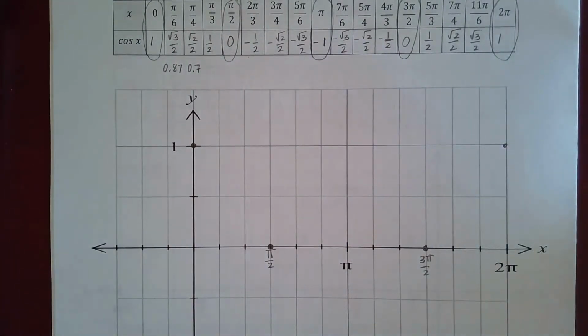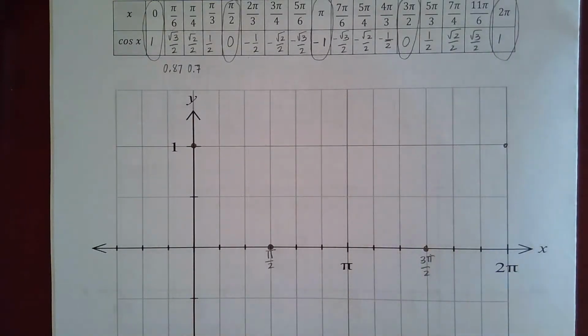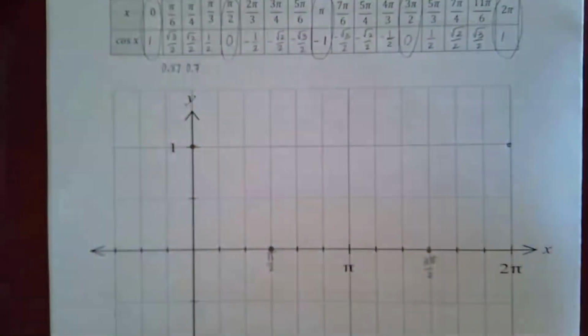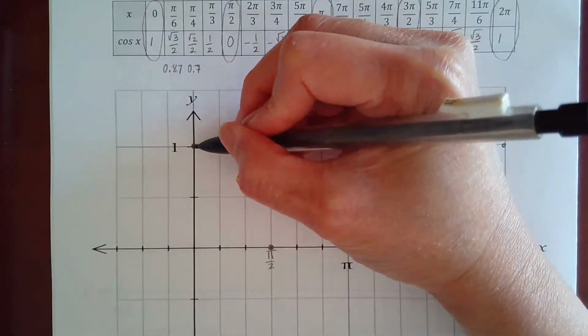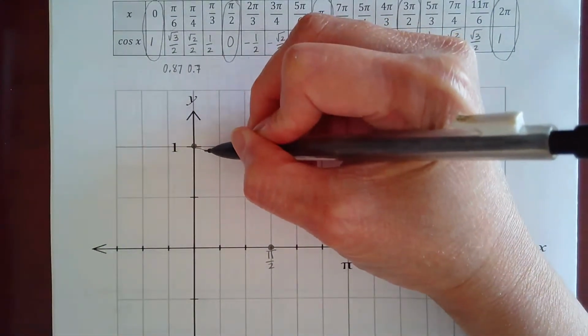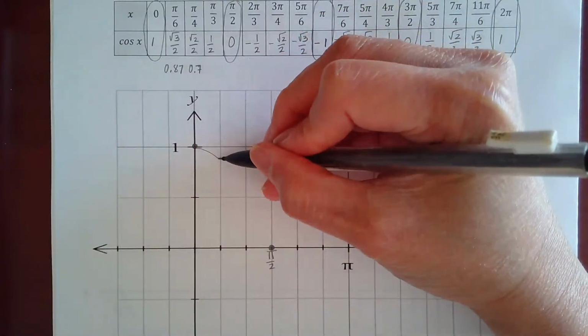Okay, so what does the graph look like there? This is a periodic function. It's going to be a smooth curve. It's not a V. It's going to look like that.